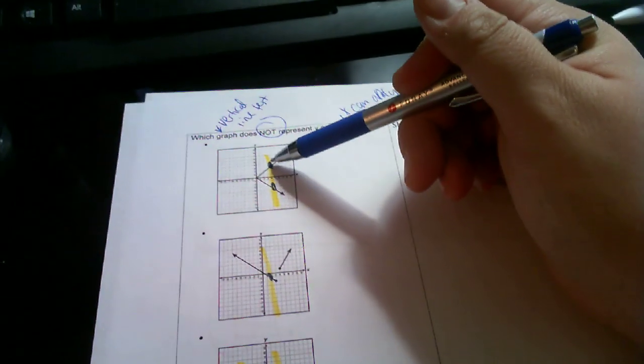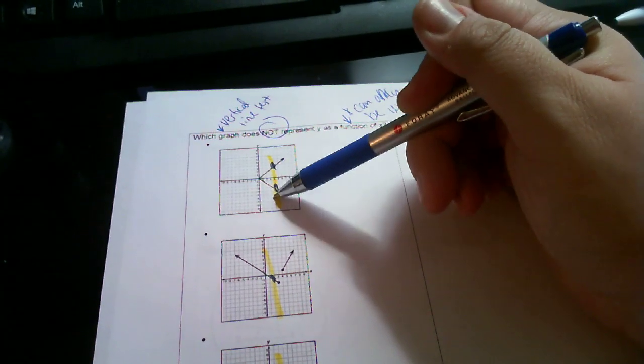One time. By looking at our graphs, we want the one which does not. So that means not a function. A function only has x used one time, but we want not, so therefore it could be more than one time. So we want the yellow line touching the graph more than one time. That's only one time, so that's going to be the answer.